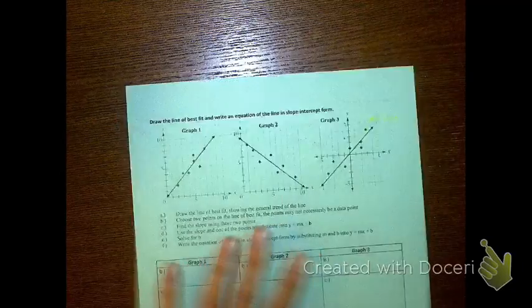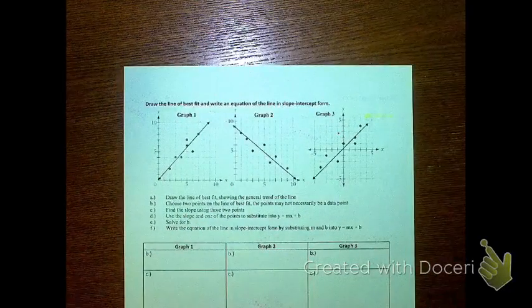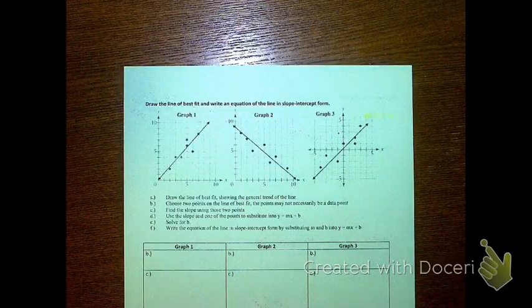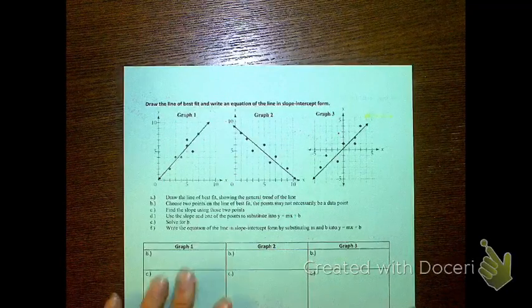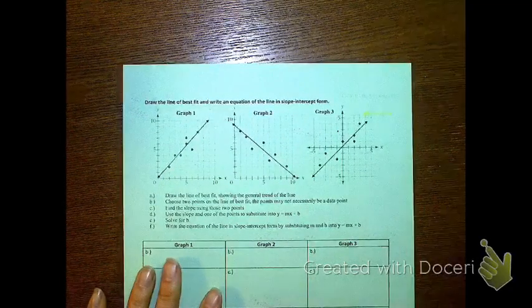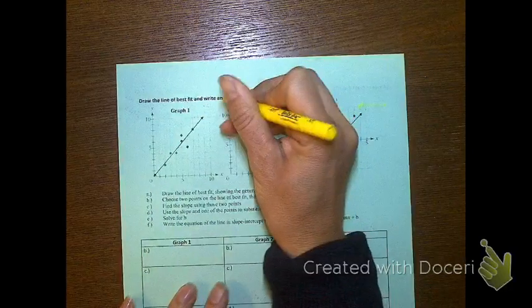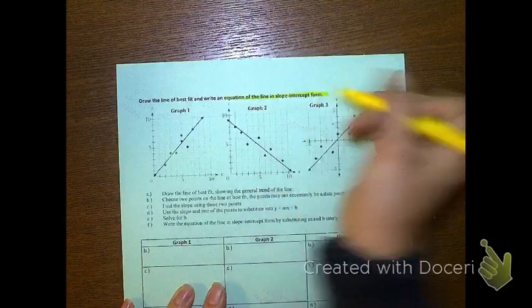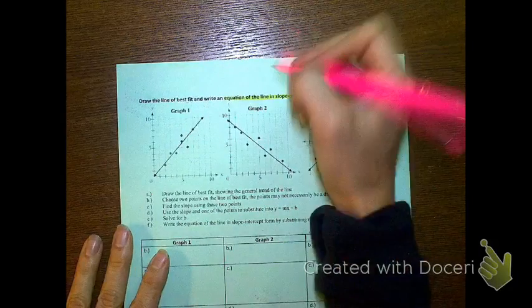Let's take a look at the back side. On the back side it says draw the line of best fit and write an equation of the line in slope intercept form. Well, the line's already been drawn for you, so that way we're working with the same line. But what we are going to do is write the equation of our line of best fit in slope intercept form. Do you guys remember from first semester what slope intercept form is? What is the form for slope intercept?